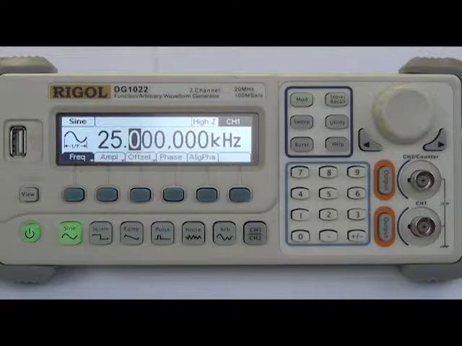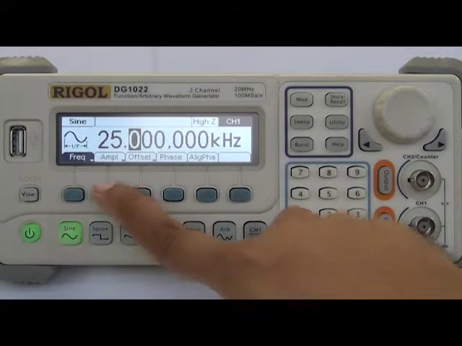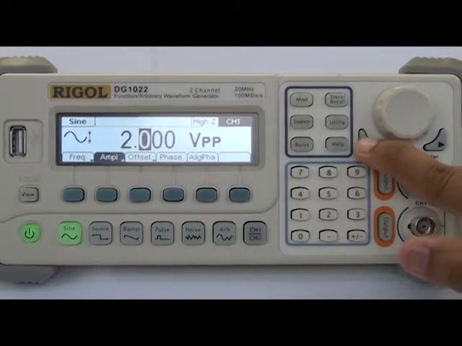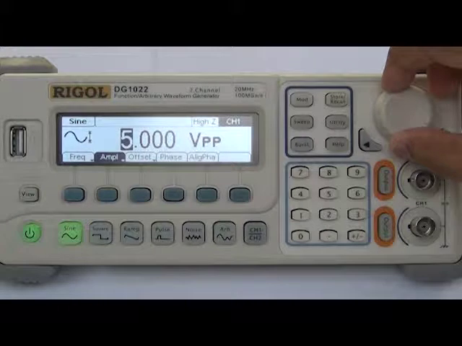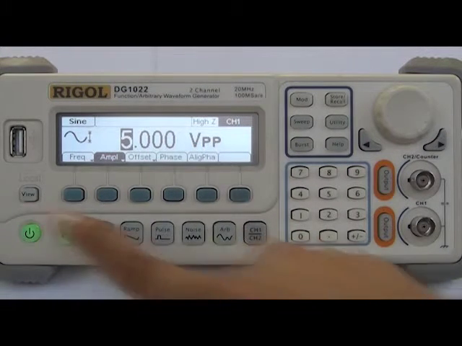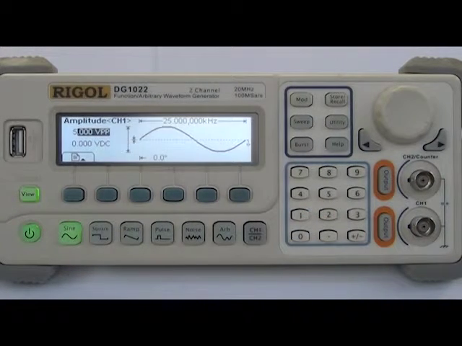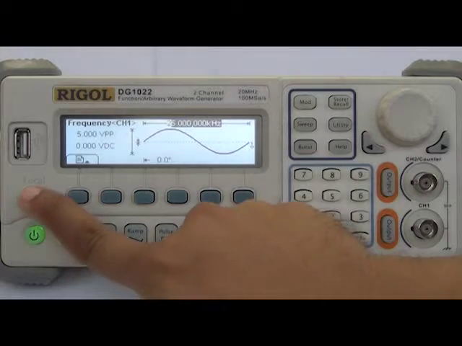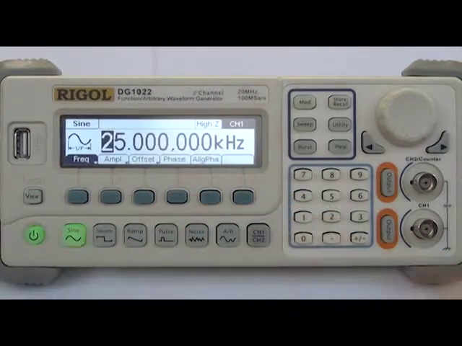Next, press the function button located below the amplitude tab and change the amplitude to 5 volts peak to peak. Once that is done, press the view button to change it to graph mode. Press the view button twice to get out of the graph mode.